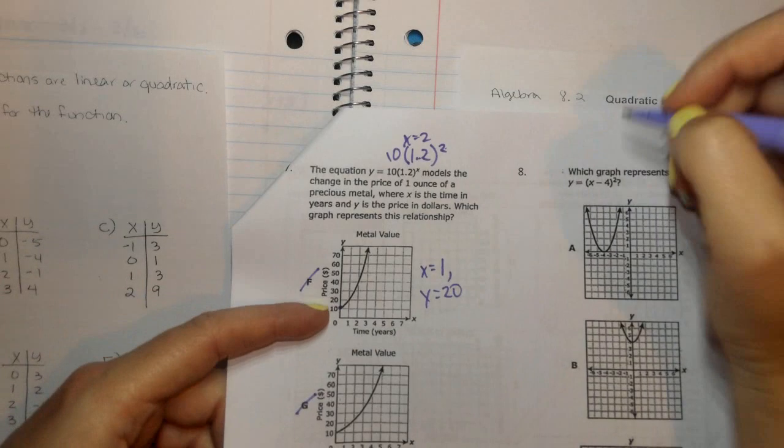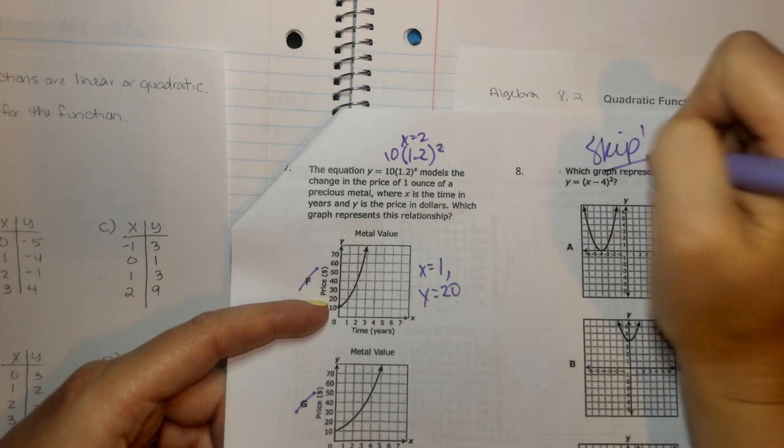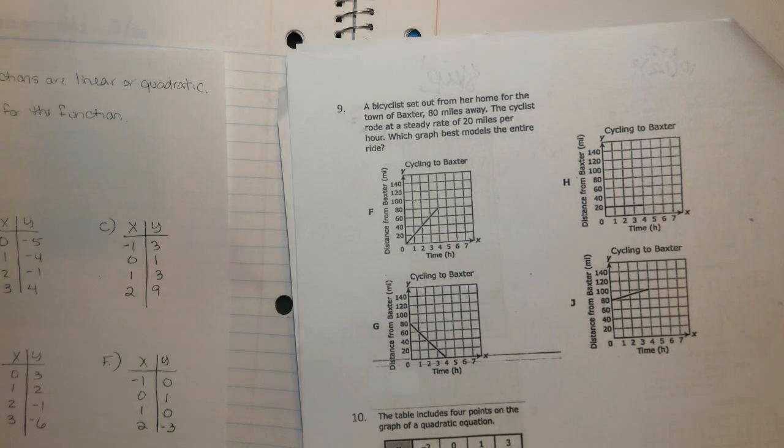Let's go ahead and skip this one because most of us don't have a graphing calculator, and if we did, it would be a really easy one to put in y equals.